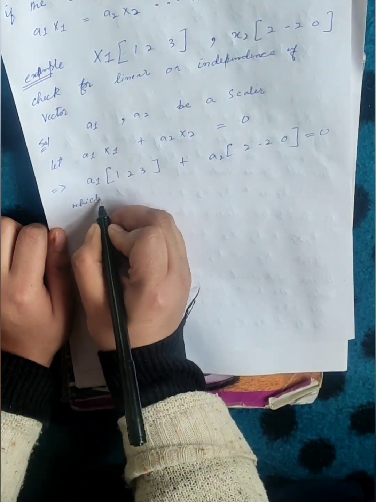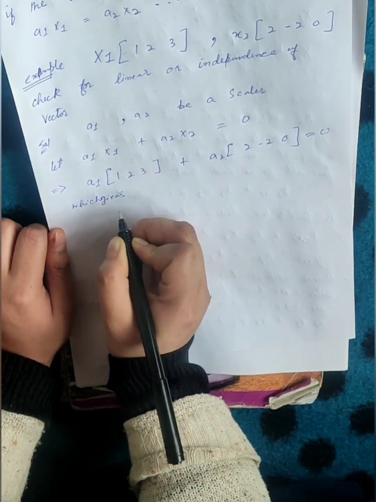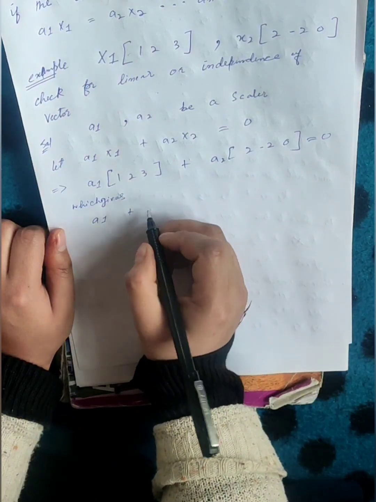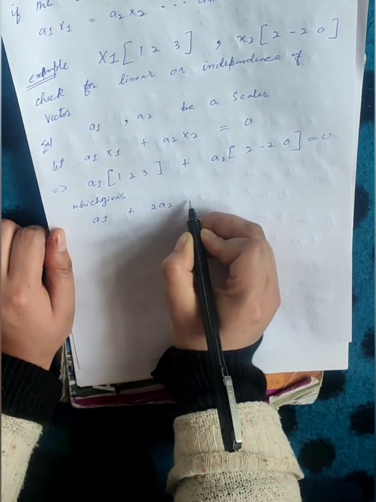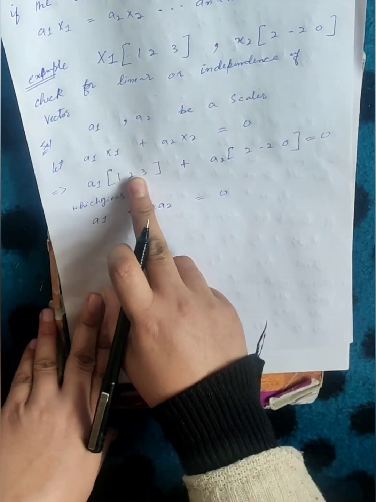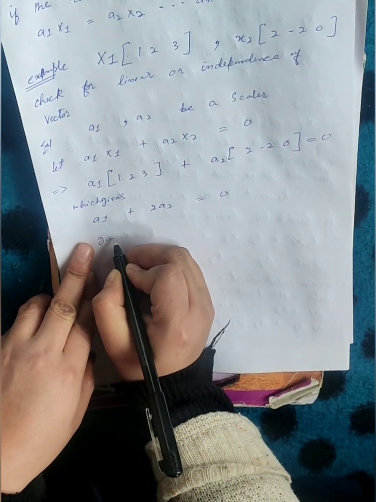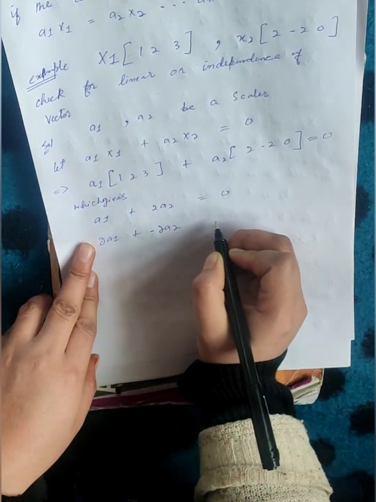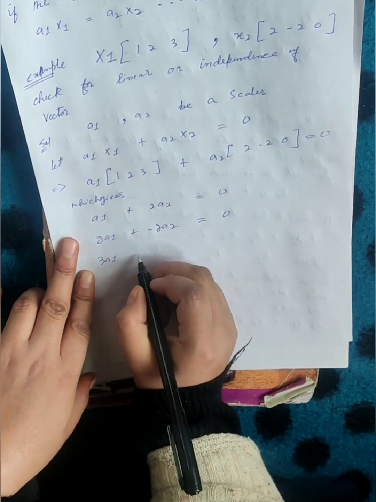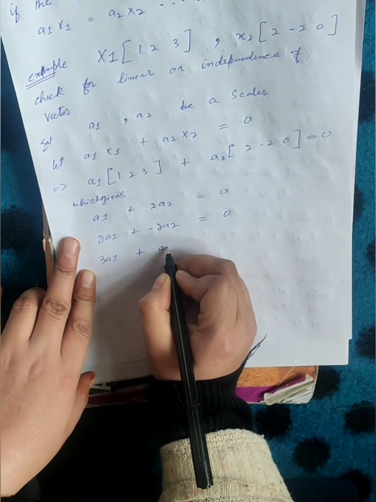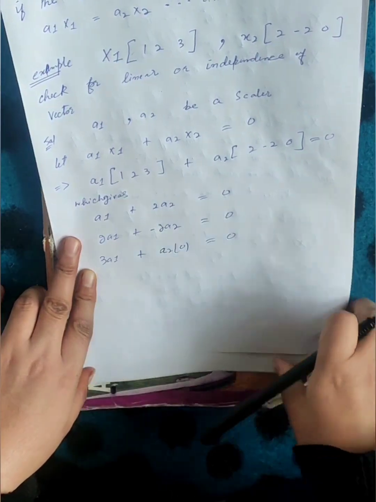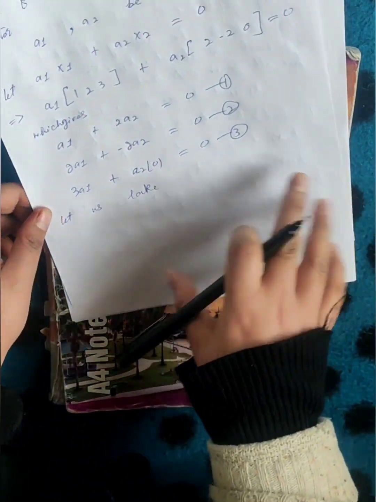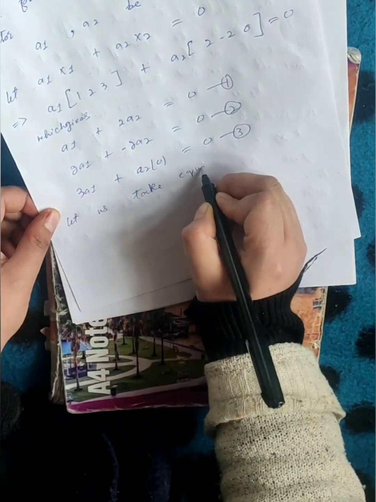which gives a1 plus 2a2 is equal to 0. 2a1 plus minus 2a2 is equal to 0. 3a1 plus a2 multiplied by 0 is equal to 0. First equation, second equation, third equation. We have three equations. Let us take equation 3.